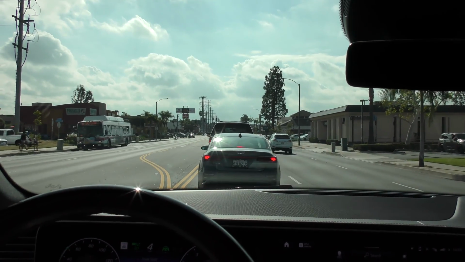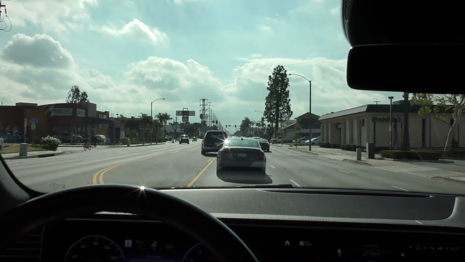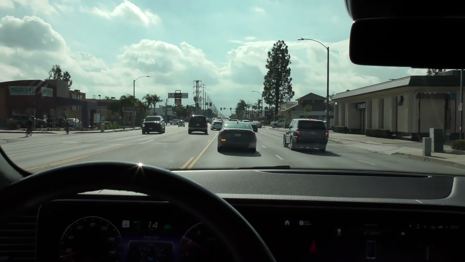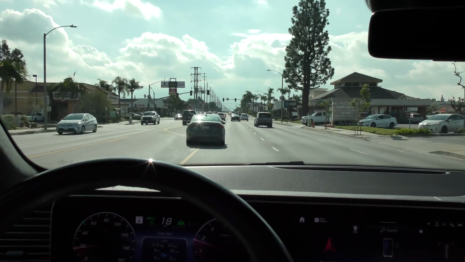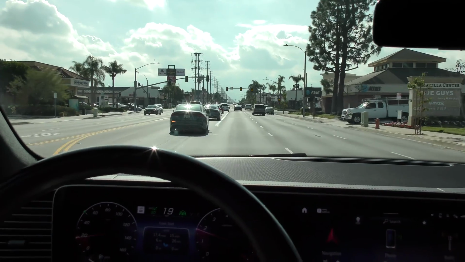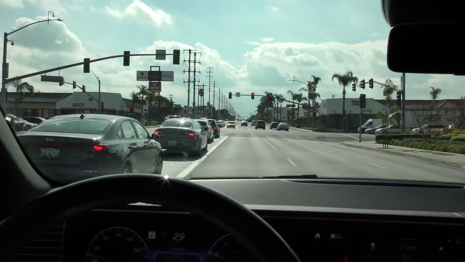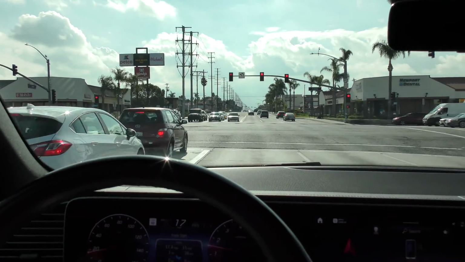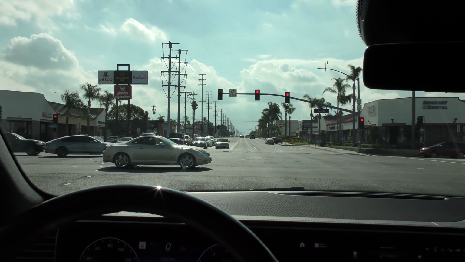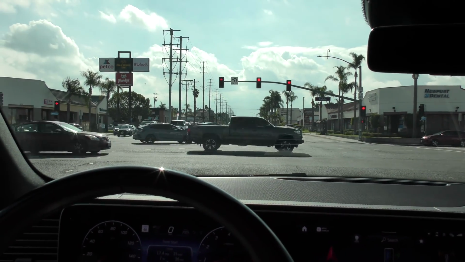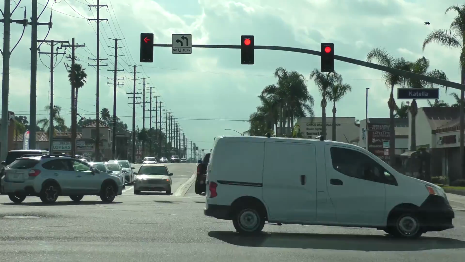Which is a handy feature, and this is where the system does its best work right now. We're just creeping along at low speeds, and now it is going to accelerate. The car in front of me is getting out of my way, and now here's something to pay attention to. The light ahead of me has turned yellow, and now it has turned red, and I am going to hit the brake. If I had not hit the brake right there, we would have run the red light, because this version of Mercedes Distronic does not read red lights.